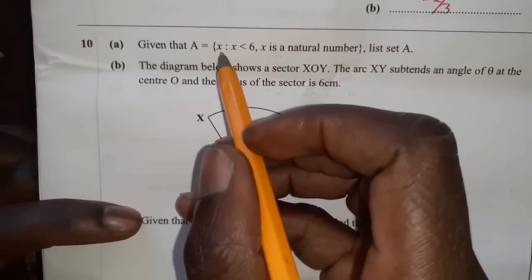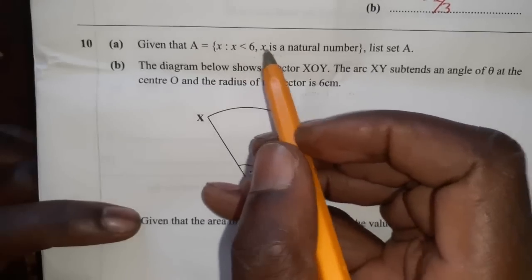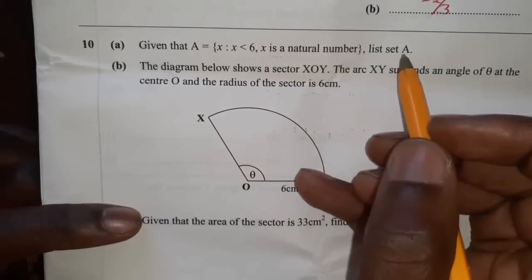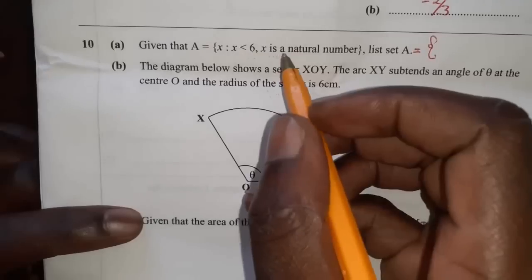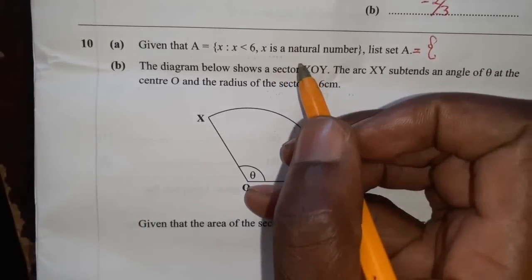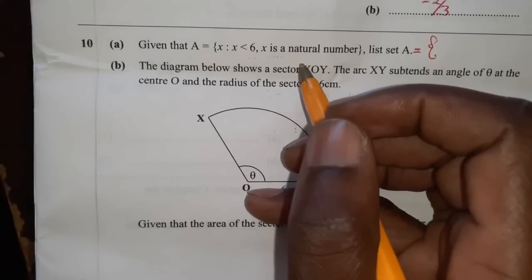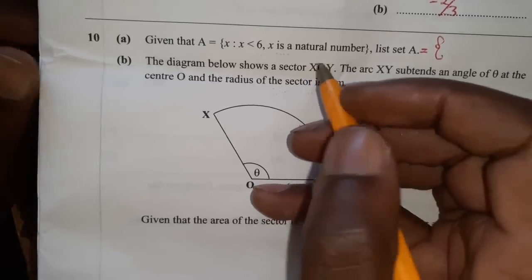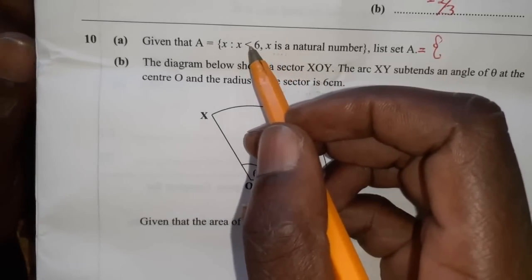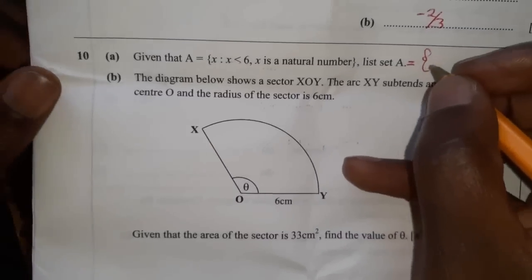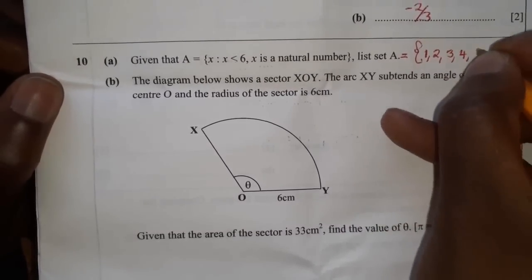Given that A contains these elements, x is less than 6, and x is a natural number, list the set of A. What are natural numbers? Natural numbers are counting numbers, numbers like 1, 2, 3. Those are natural numbers. Now we are looking at natural numbers that are less than 6. So we're going to say 1, 2, 3, 4, and 5.